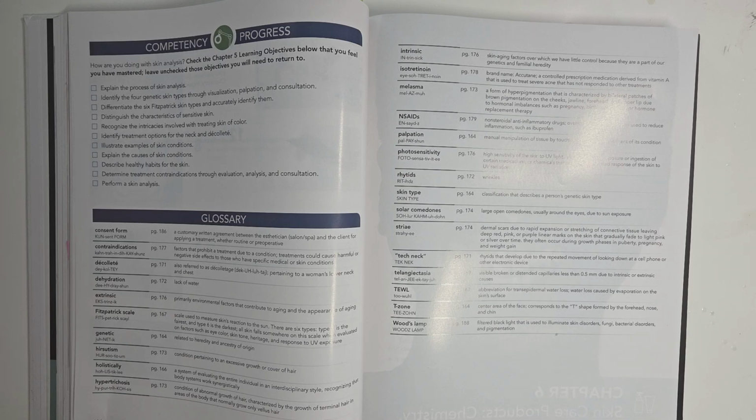Palpation, manual manipulation of tissue by touching to make an assessment of its condition. Photosensitivity, high sensitivity of the skin to UV light, usually following exposure or ingestion of certain medications or chemicals that result in accelerated response of the skin to UV radiation. Rhytides, wrinkles. Skin type, classification that describes a person's genetic skin type. Solar comedones, large open comedones, usually around the eyes due to sun exposure.